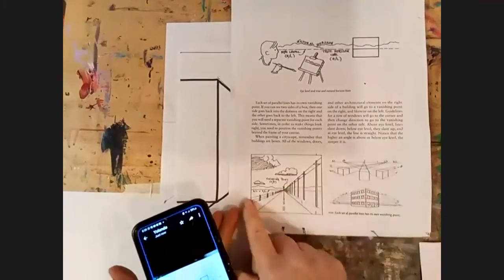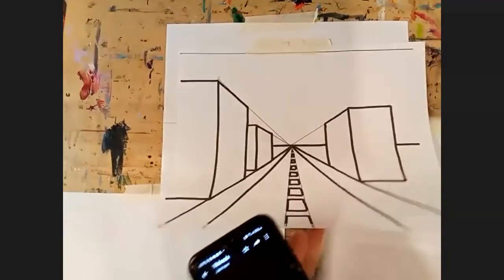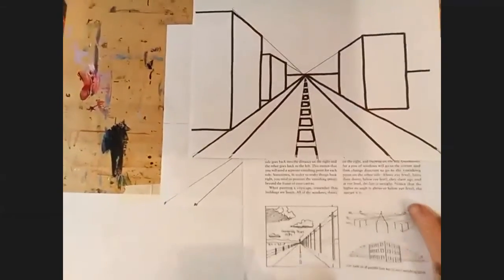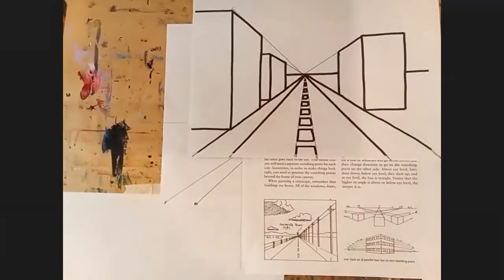This is also all single vanishing point stuff. If you want, I'll put it down here. So let's see if I can get them both in, so you can see them, but it's tiny. I happen to have a small copy of it. It comes from the book. So if you want to look at this bigger.